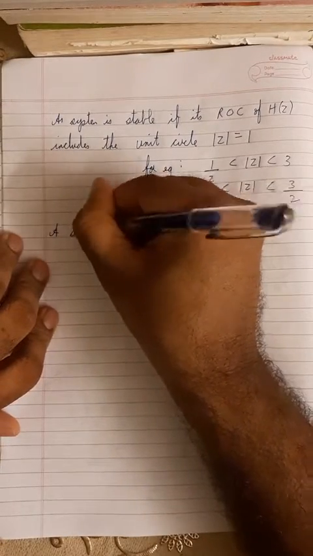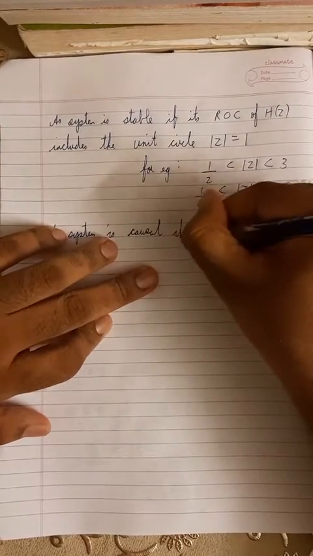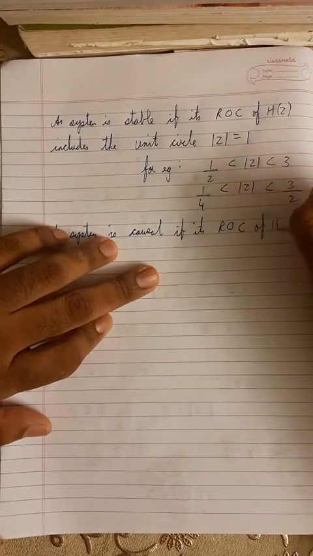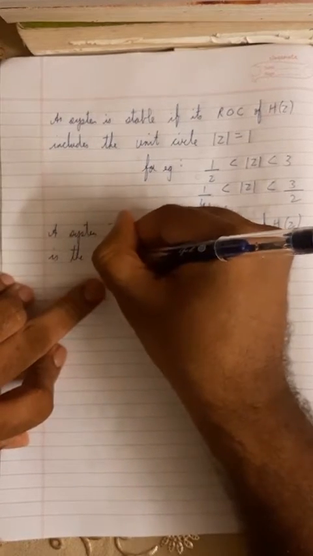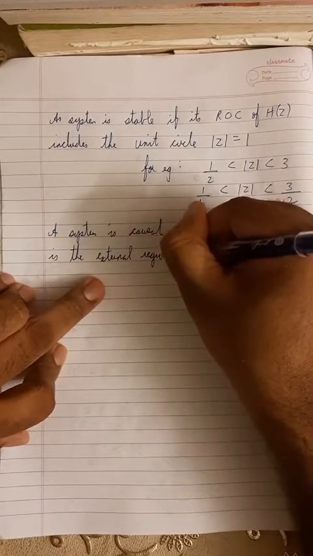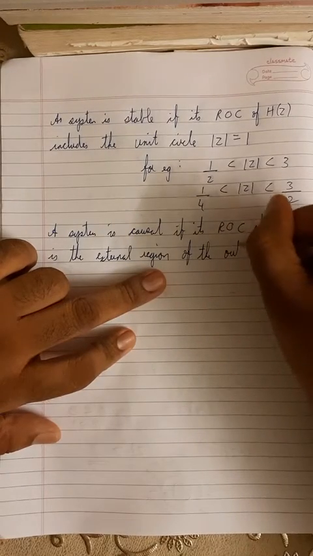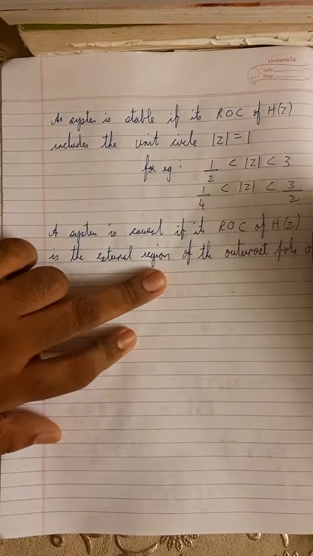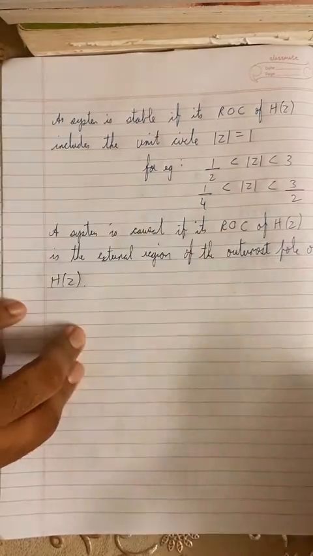a system is causal if its ROC is the external region of the outermost pole of H of z.